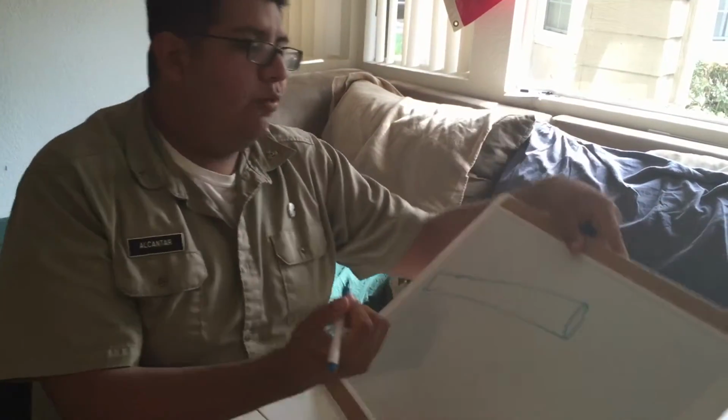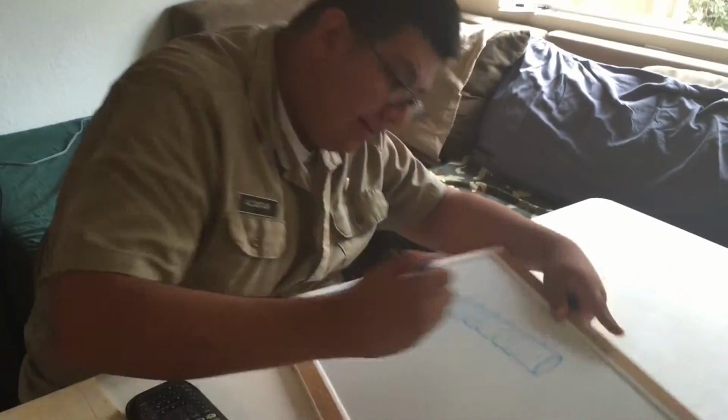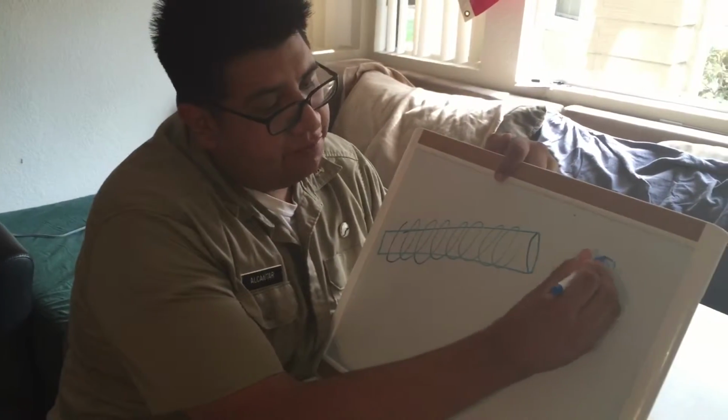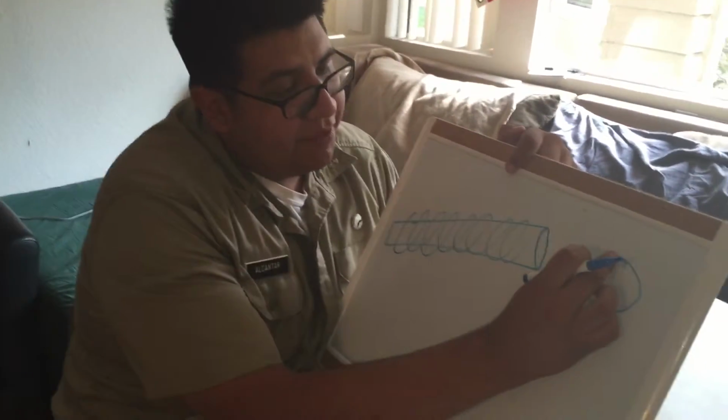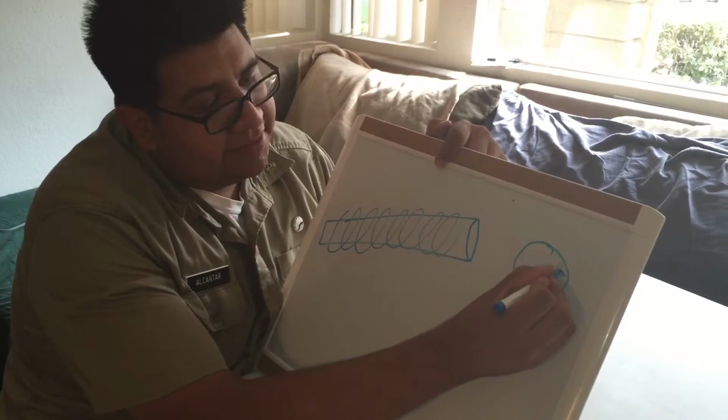What I'm going to do is wrap wire around it. If I do a side view profile, that's a circle coming out of that tube. That circle is going to have some radius.